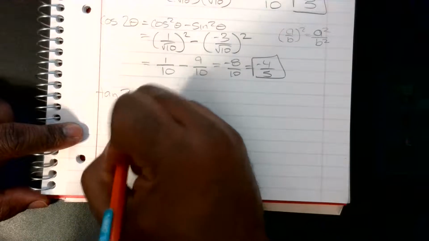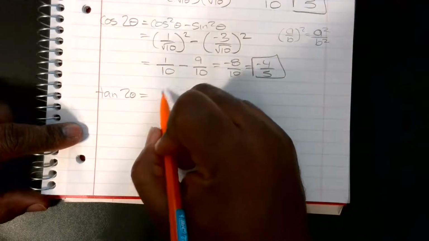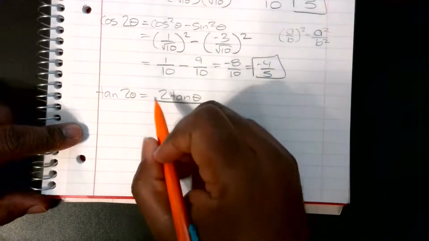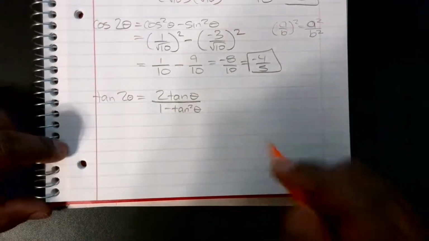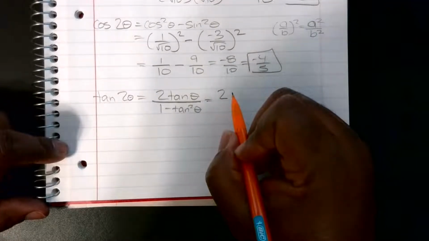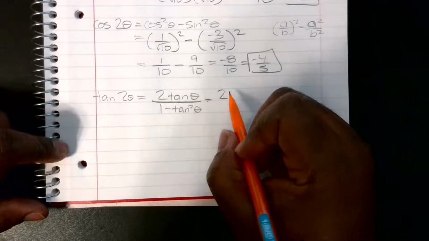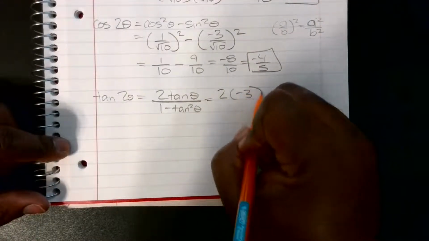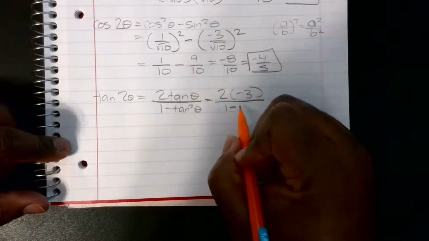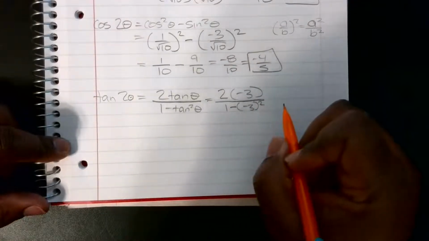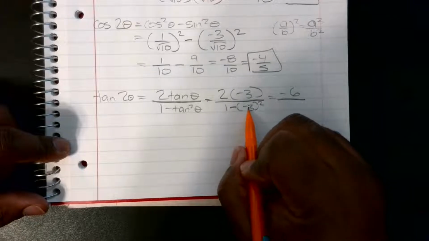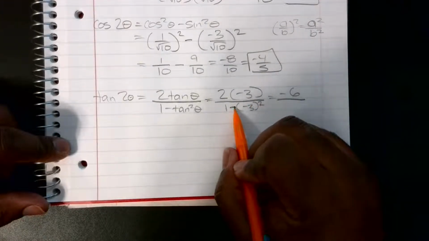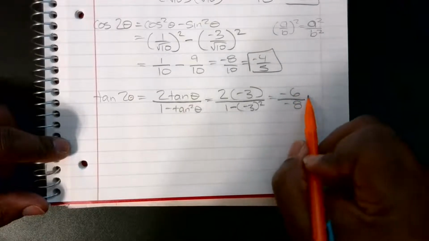And the tangent of 2x. The tangent of 2 theta here is equal to 2 tan of theta over 1 minus tangent squared of theta. In our case, they already told us in the beginning that the tangent of theta is negative 3. So this is 2 times negative 3 over 1 minus negative 3 squared. 2 times negative 3 is negative 6. 1 minus negative 3 squared is 1 minus positive 9, which is negative 8. The negatives cancel and I end up with 3 over 4.